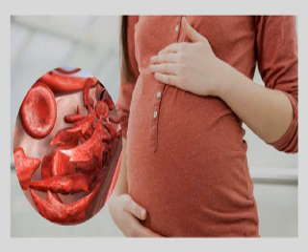Referral criteria: all patients with sickle cell disease and also those with obstetric complications should be referred to a specialist for continuing care.